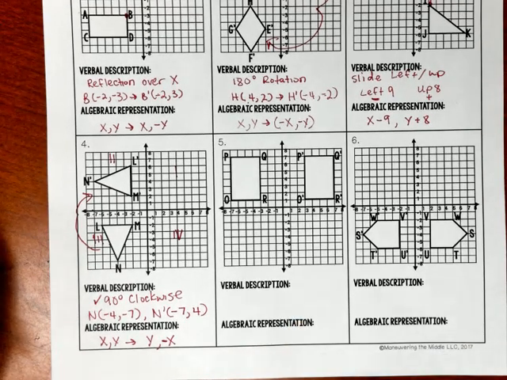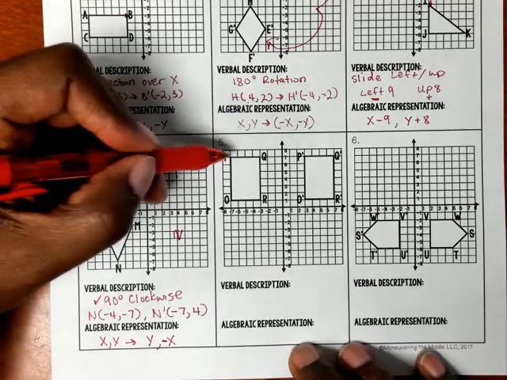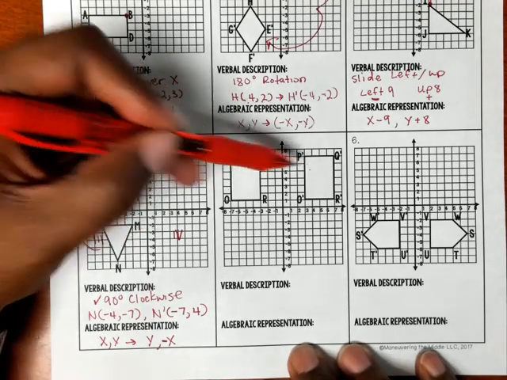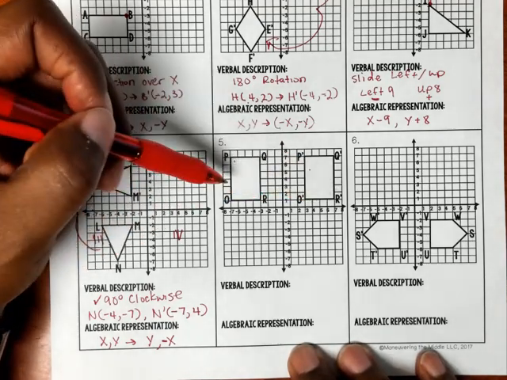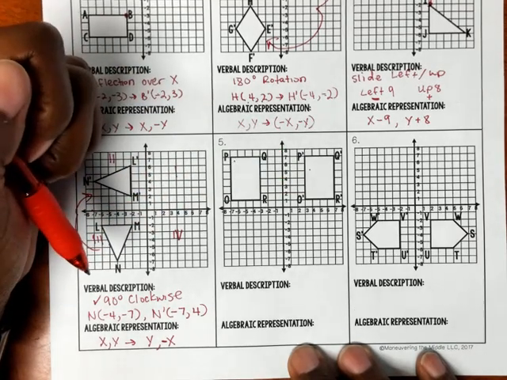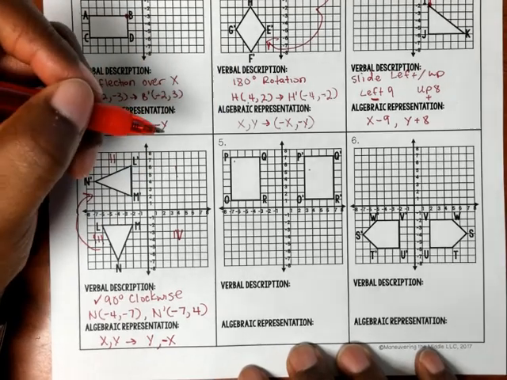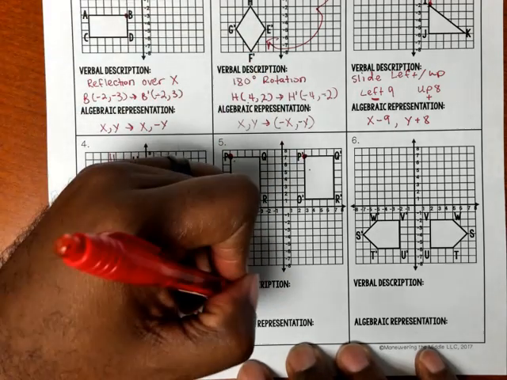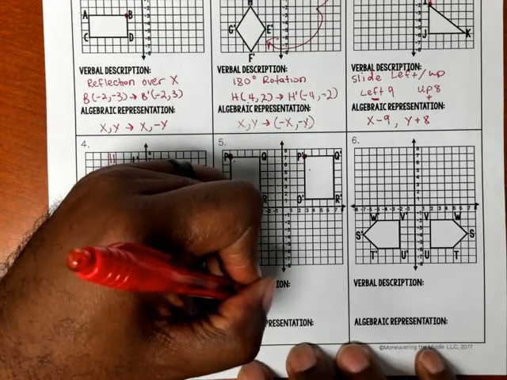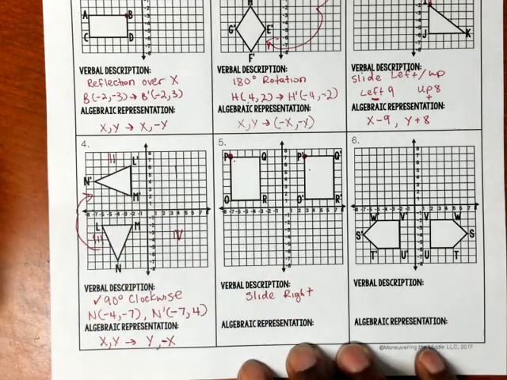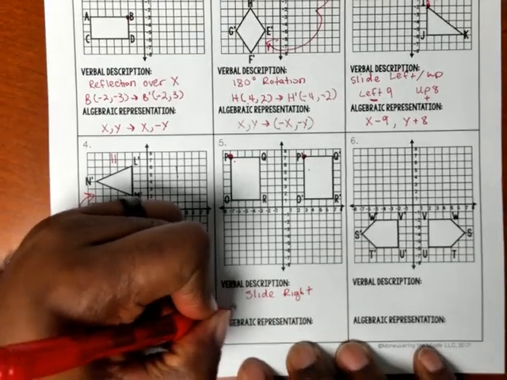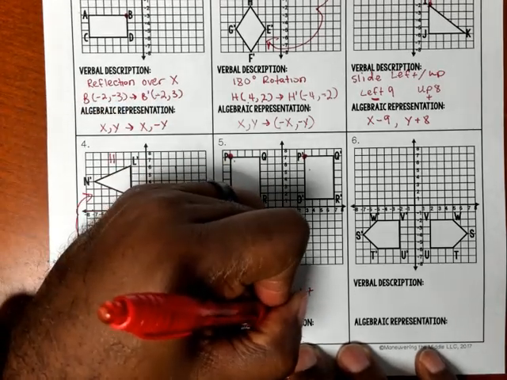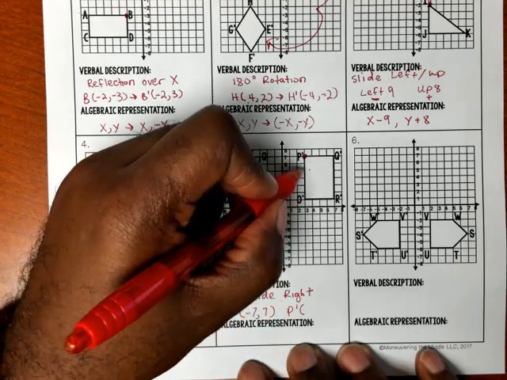Let's see. Number 5, we have P, P, Q, Q, and I'm going in the wrong direction. Oh, no, I'm not. P is going to P, Q is going to Q, R is going to R. It looks like this is sliding in this direction. Didn't go up or down, but we're going to double check with our coordinates. So let's take P, because I like P. I'm going to go with slide, and we slid to the right. That's my guess. But to confirm, we have P, which is (-7, 7), and we have P prime, which is (3, 7).